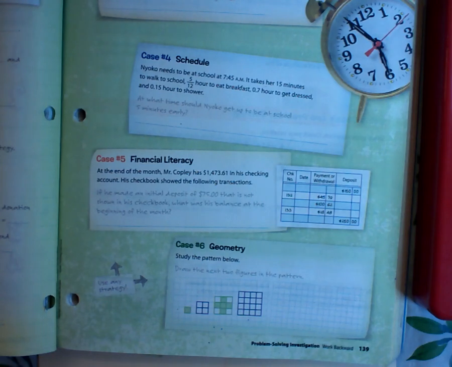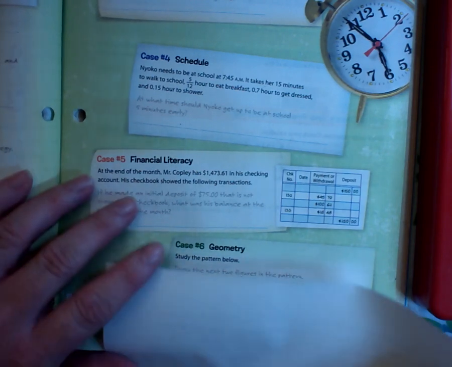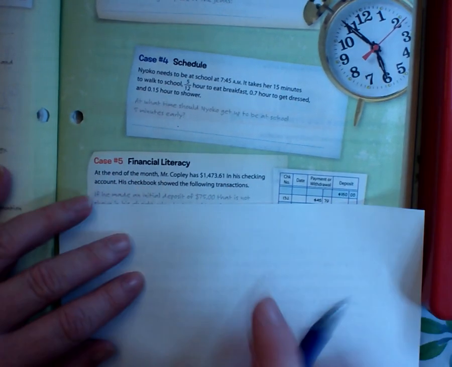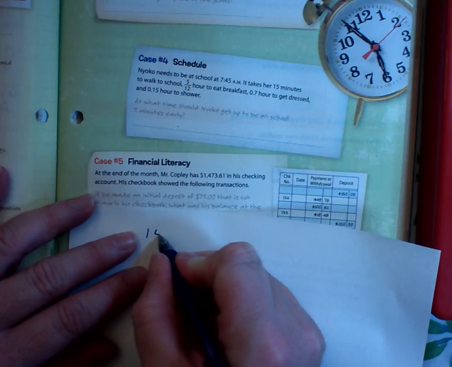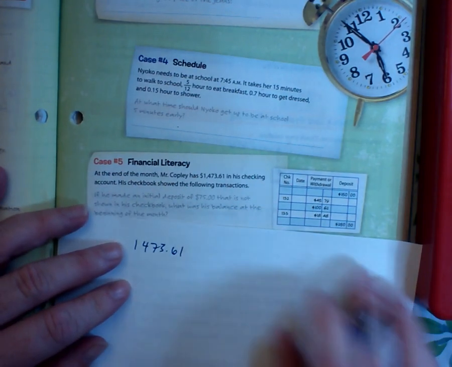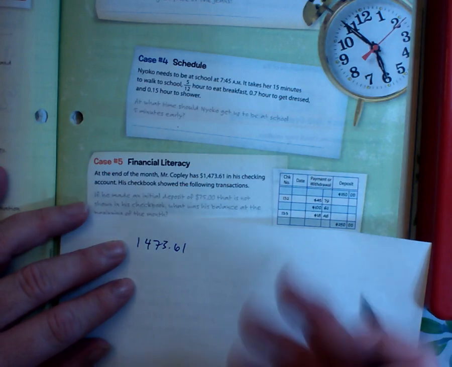So we're going to need to go ahead and do that. At the end of the month, he starts with $1,473.61. For the deposits, we're going to have to take those out.